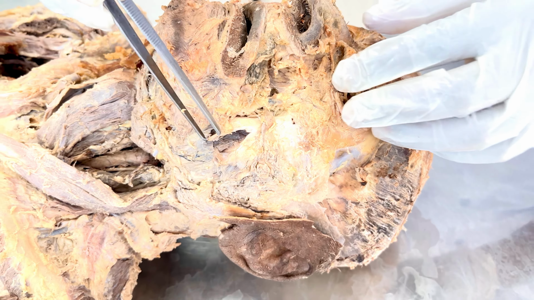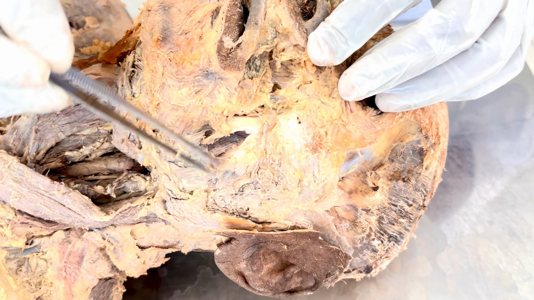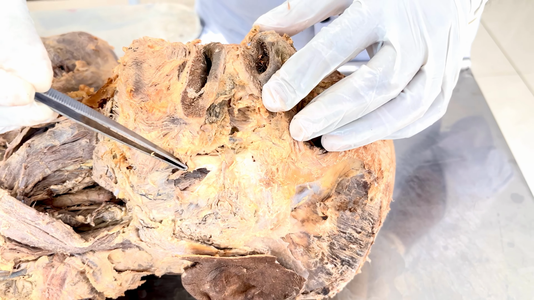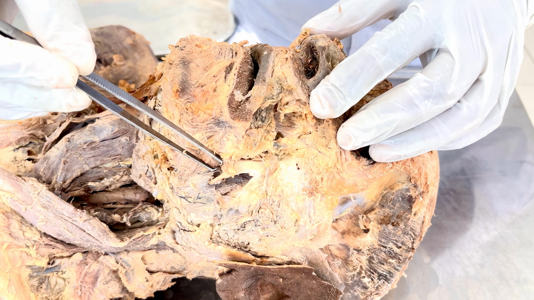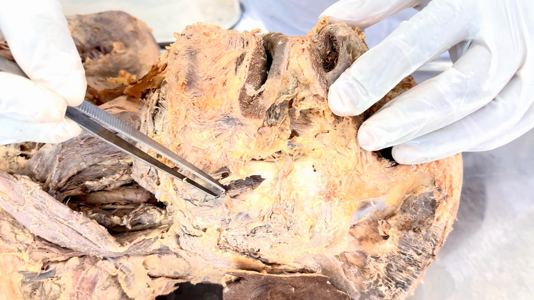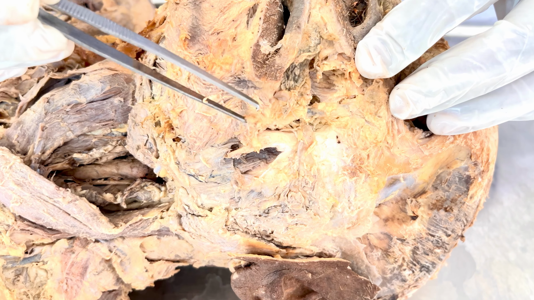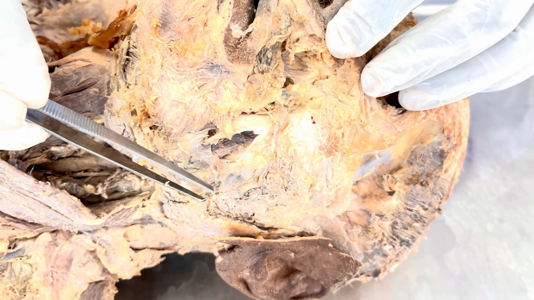Next we get the muscle called the masseter muscle. Deeper to this masseter muscle we have the zygomatic minor and zygomatic major, and below this we have the buccinator. So, buccinator, zygomatic major, zygomatic minor and masseter muscle.